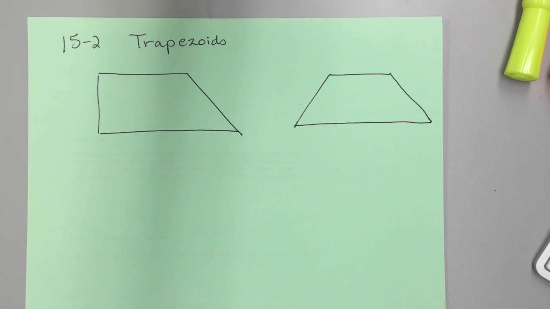Hey guys, so we're back again. We're going to talk about section 15.2, which is something called trapezoids.